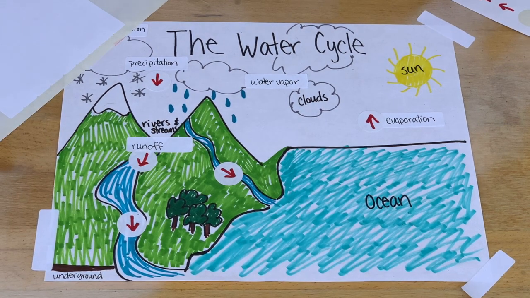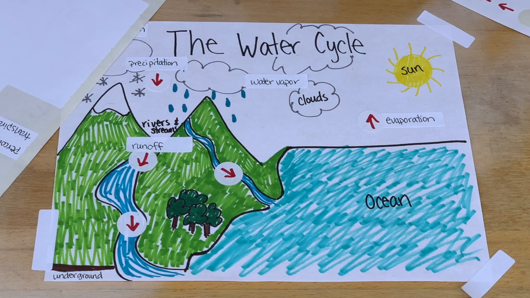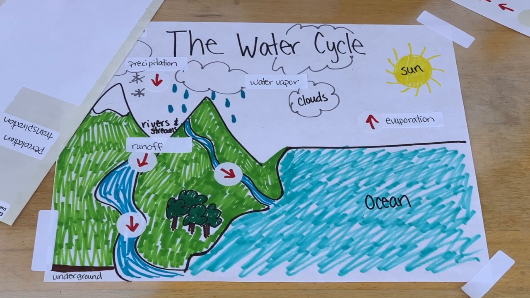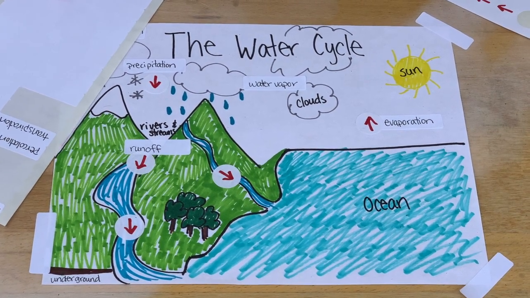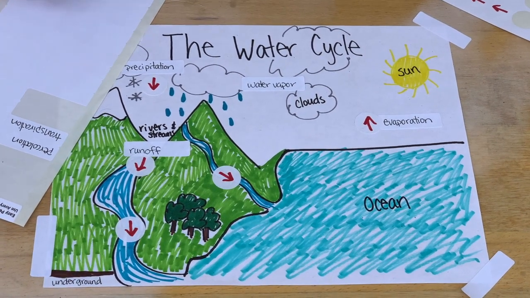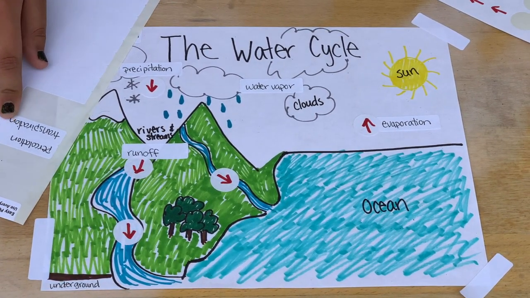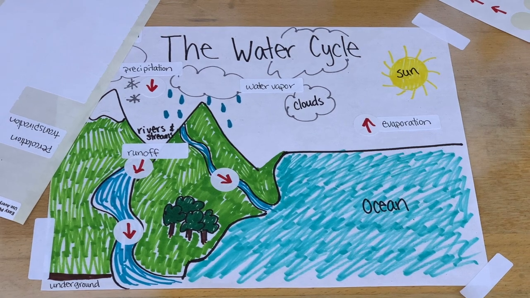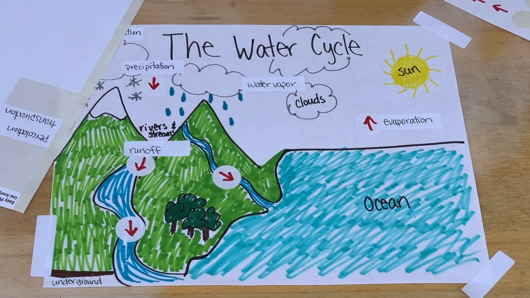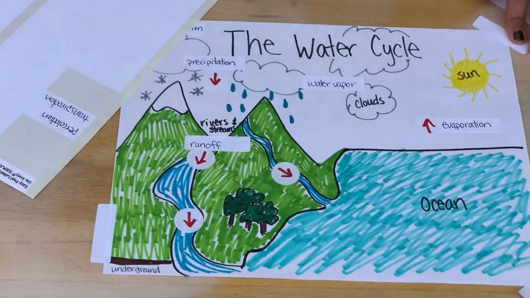Now we've got the two hard ones: percolation and transpiration. One of them kind of sounds like respiration and breathing. Which one's that one? This one. What is that? Transpiration. So that's breathing.